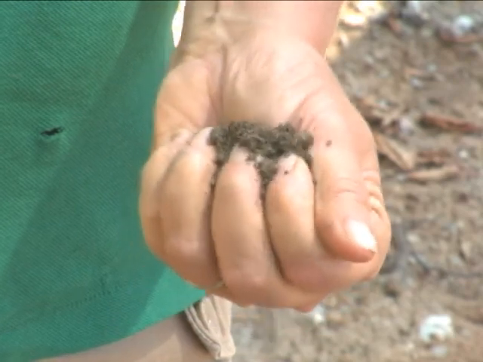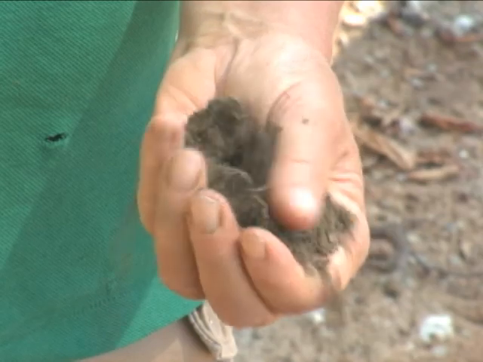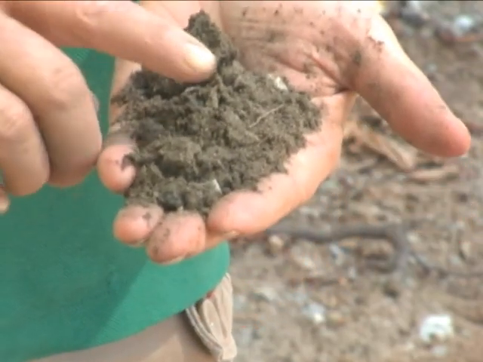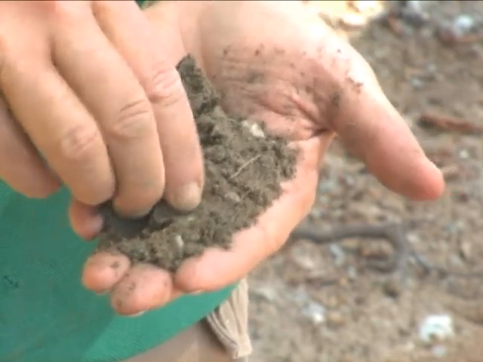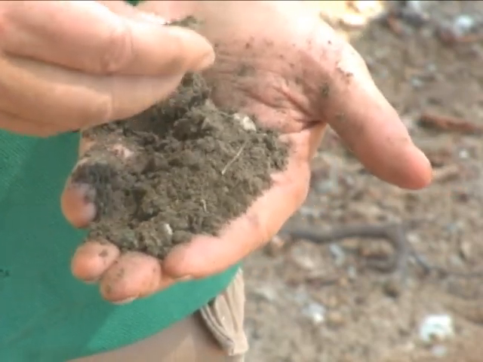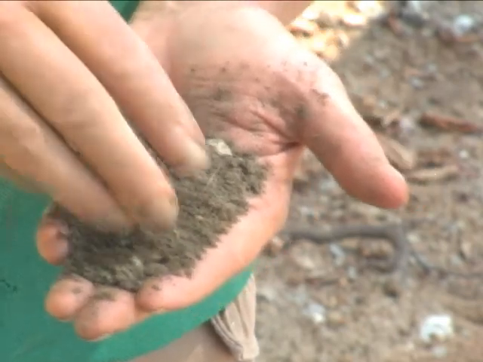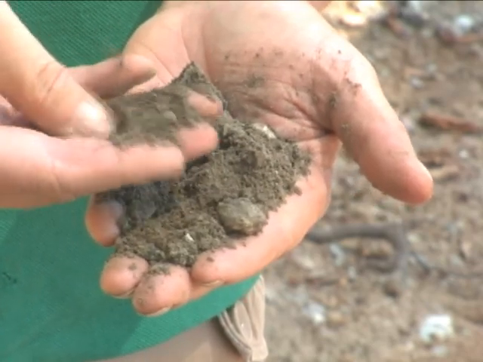Sandy soil feels gritty when you rub it between your fingers. That's because the sand particles are much larger than clay. The particles can range in size from fine sand to something that resembles small pebbles. Sandy soils also have larger spaces between the particles. As you can imagine, the more sand you have in your soil, the faster the water will drain through it.